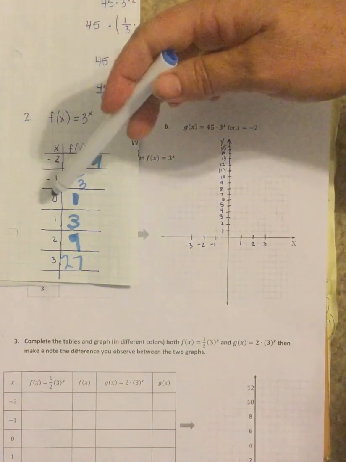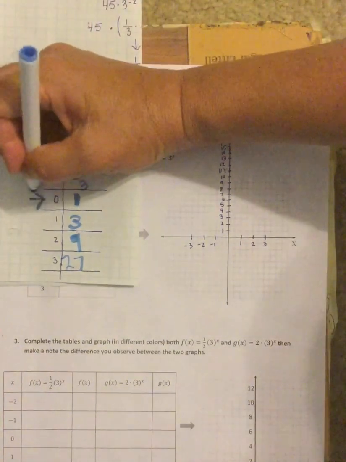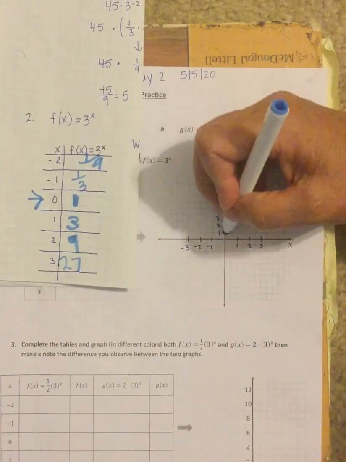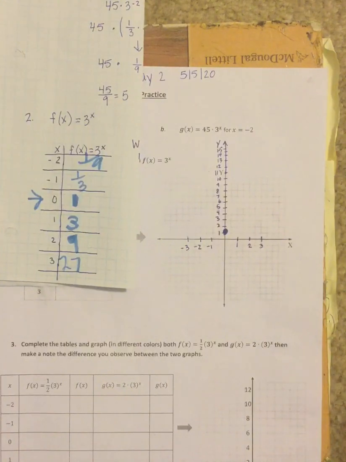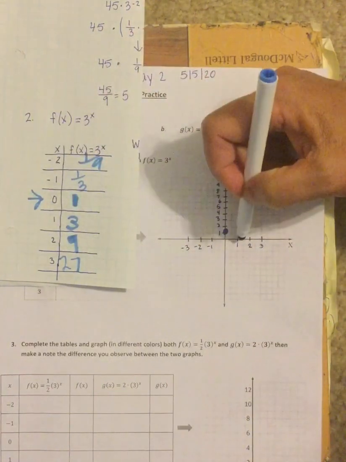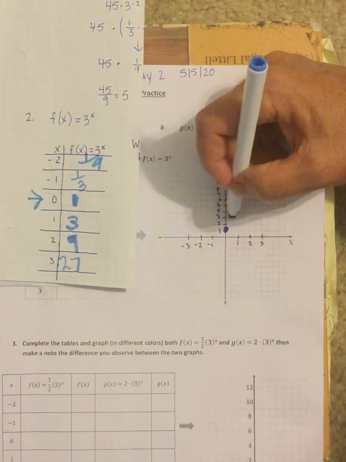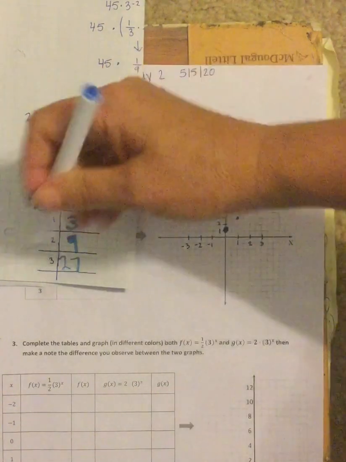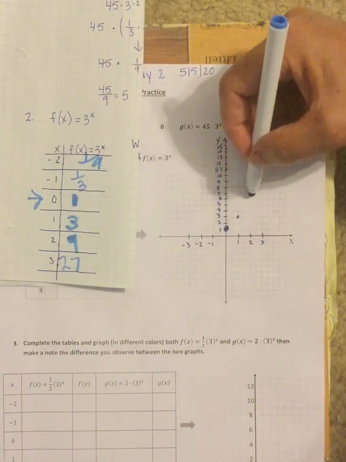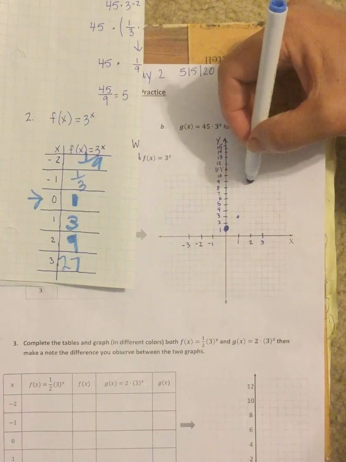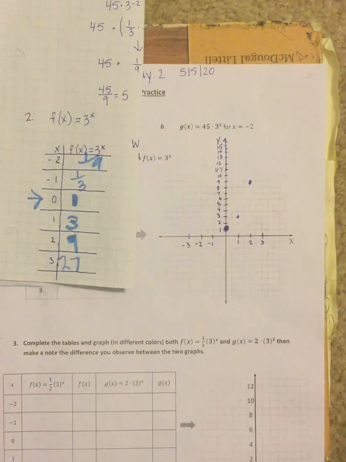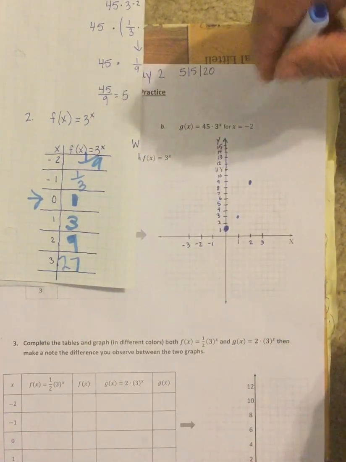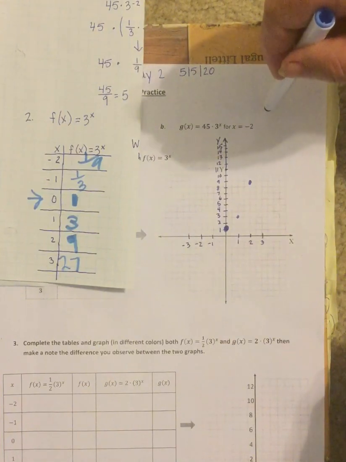So let's start with 0. Okay, we'll start right here. So 0 for x is right here, and we're going to go up 1. Okay, we'll put a dot there. And then 1, 3. So this is 1, and we're going to go up to 3 here. Okay, and then 2 is 9. So 2 is going to go all the way up to here. And then 3 is 27, which goes way up here, okay? So it goes off of the chart, okay?